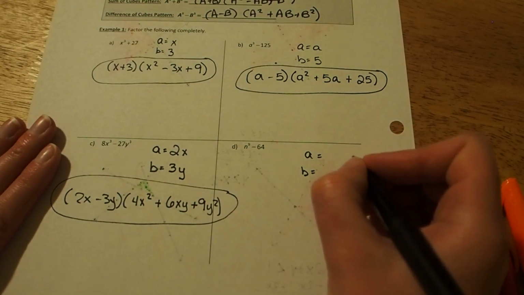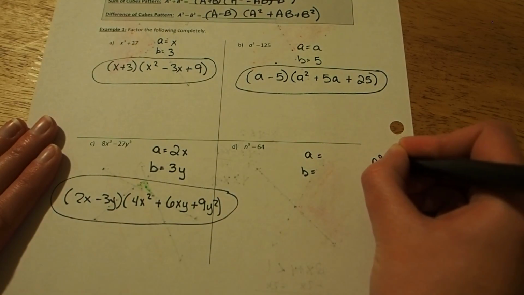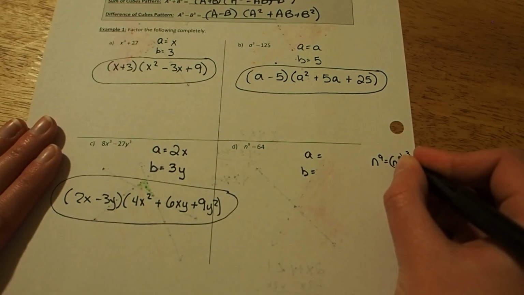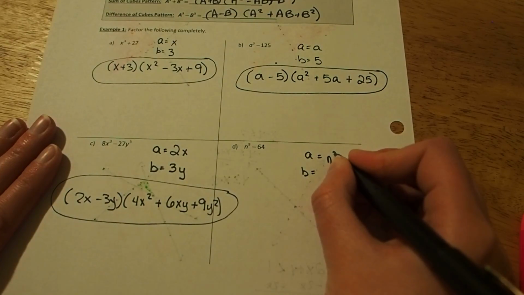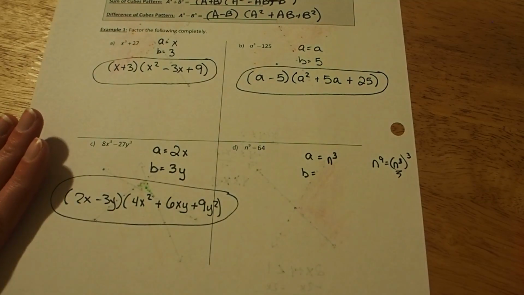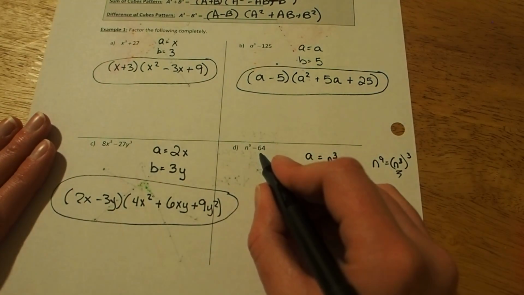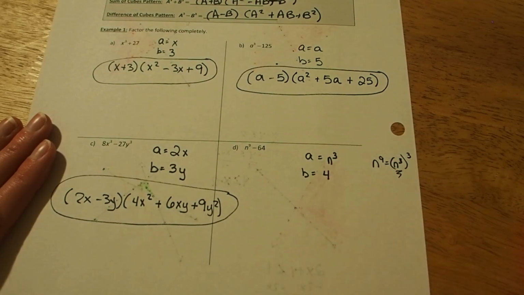So I'm thinking to myself, n to the 9th equals what cubed? Because I know that powers multiply, it had to be n to the 3rd cubed. So a would have to be n to the 3rd. N to the 3rd cubed is n to the 9th. So the base of that exponent has to be n to the 3rd. And b, what number do you cube to get 64? That's going to be 4.